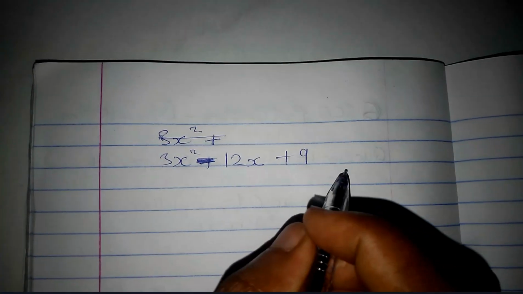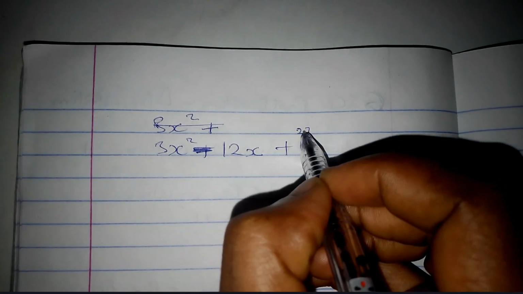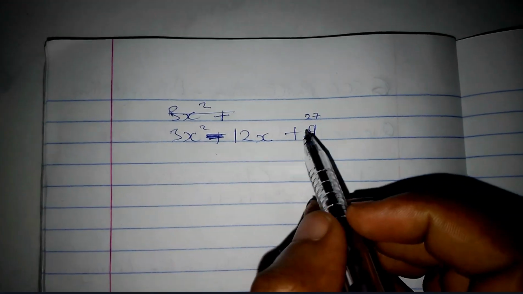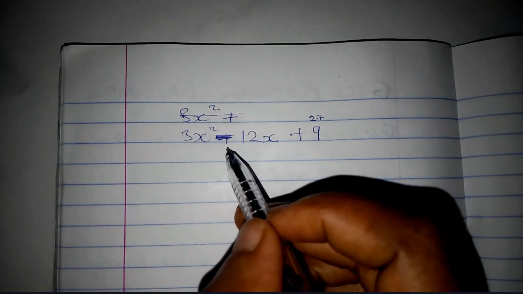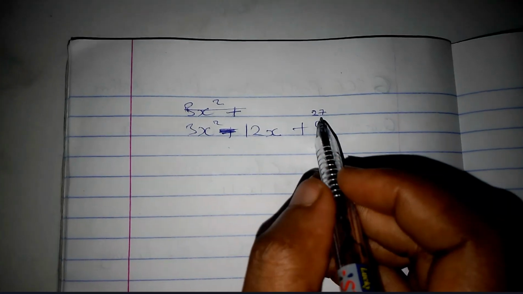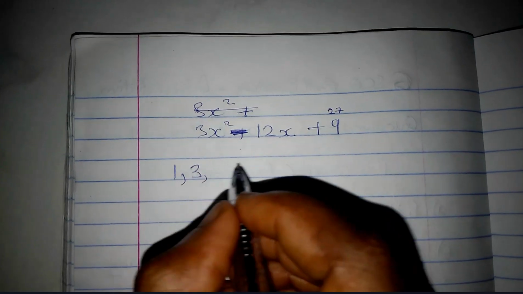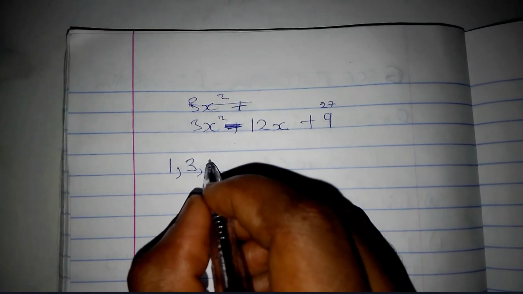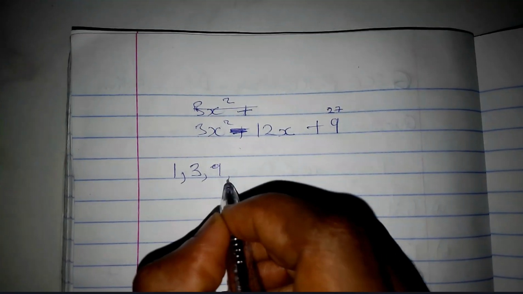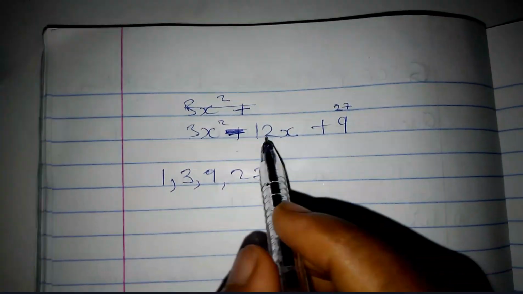In order to find the value for x, we now multiply 3 times 9. That's going to give us 27 up here. So next we're going to find two numbers that, if we multiply them, we're going to get 27, and if we add or subtract them, we're going to get minus 12. Take note, the minus is always with the 12. So let's find the factors of 27. That's going to be 1, 3, 9, 27. So what two numbers can we add or subtract to get 12?